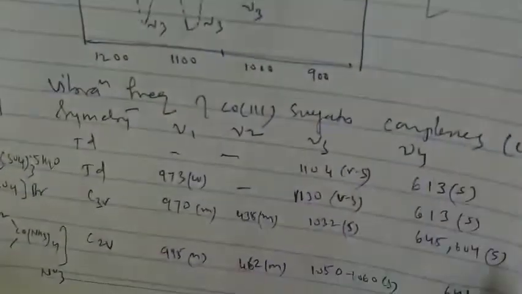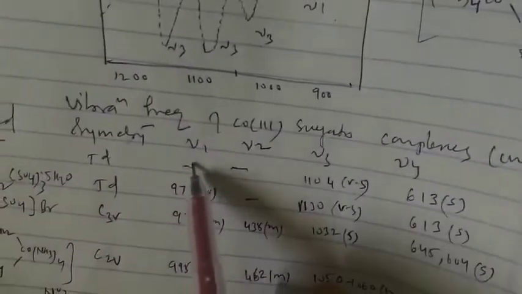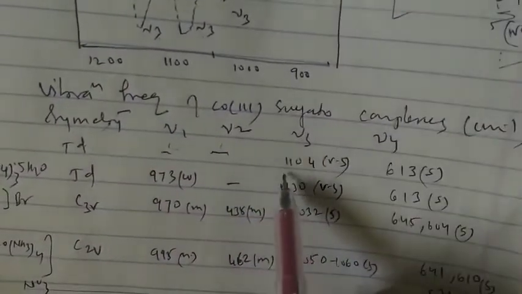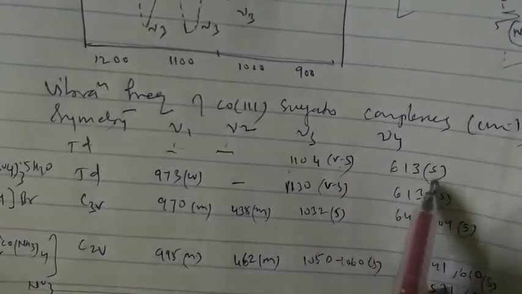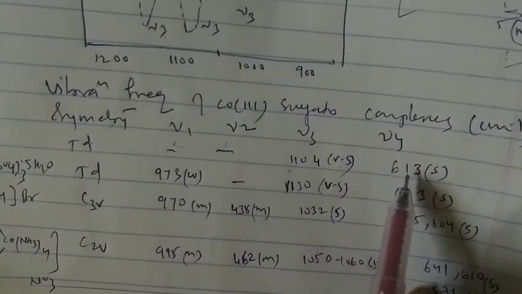Very sharp here. We can see some of the compounds and symmetry here. For the compound free sulfate, the symmetry is perfectly tetrahedral. It is not going to show nu1 and nu2, but nu3 shows at 1104, a very strong peak, and nu4 is at 613, also strong.